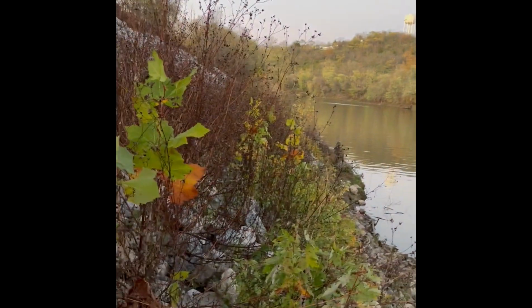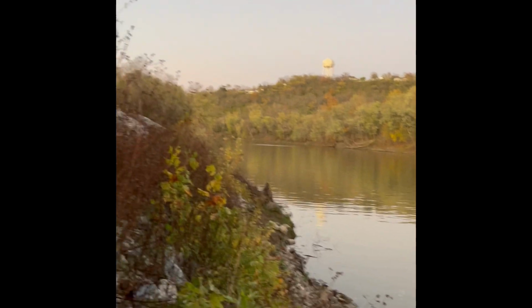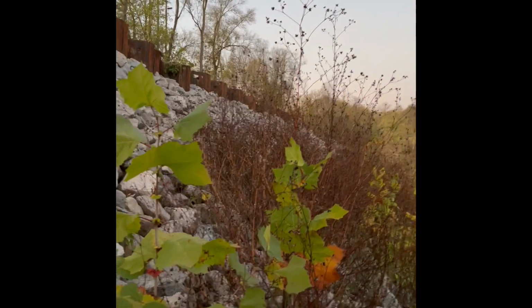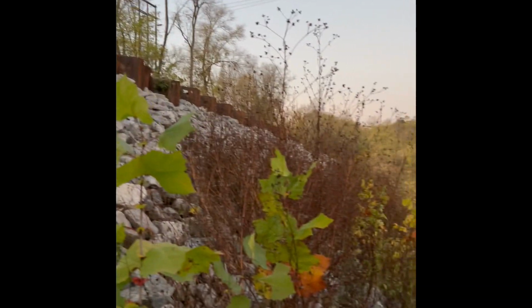So I'm going to turn the camera off and take a walk along the lower shore and show you from the bottom shooting up how well these sycamores are doing. I mean, I'm in a burr patch too.